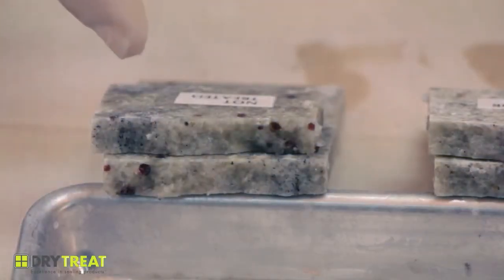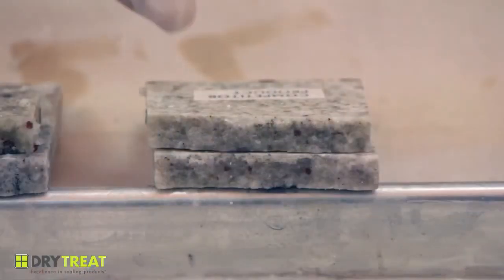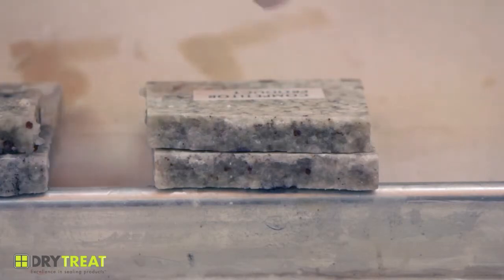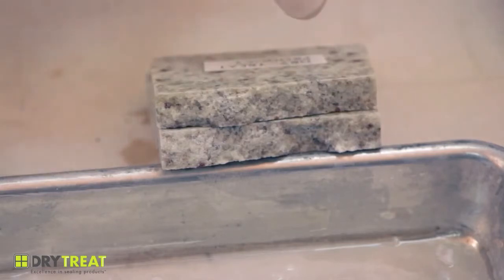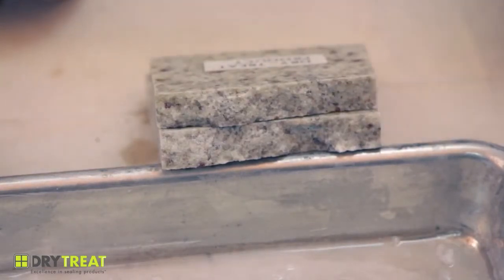Okay, we've got the untreated piece of stone, and you can see how dark it is from the water and the salt coming all the way through the surface. And we've got the competitor's product here. It's also become very dark, except for this one little area here. And you can see the Dry Treat impregnated piece of stone. It's dry all the way through.